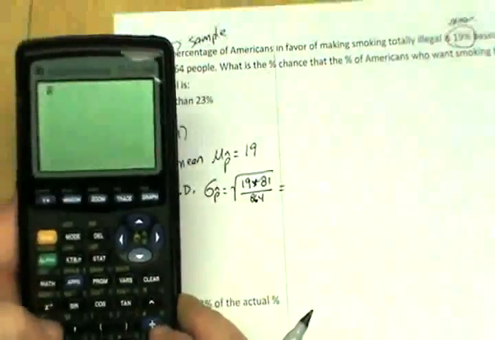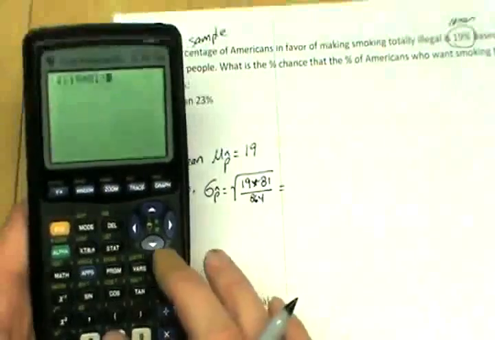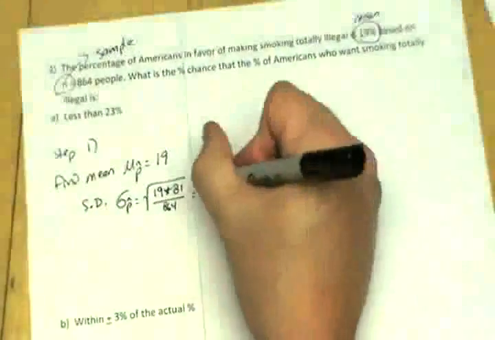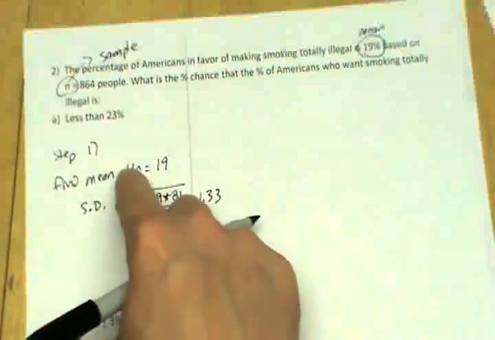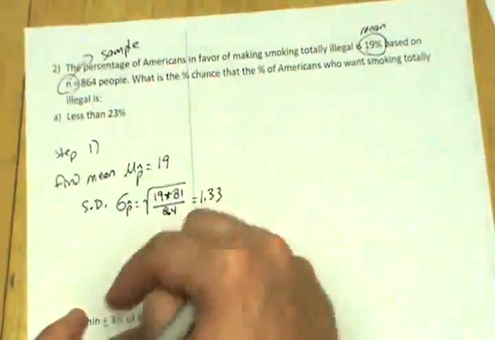So we want the square root, 19 times 81 divided by 864. We're getting back 1.33. Now that's the standard deviation. That's not a z-score. So there's my mean. There's my standard deviation. We're going to use that mean and standard deviation for every question that follows.